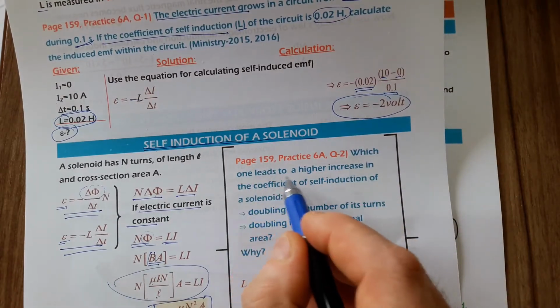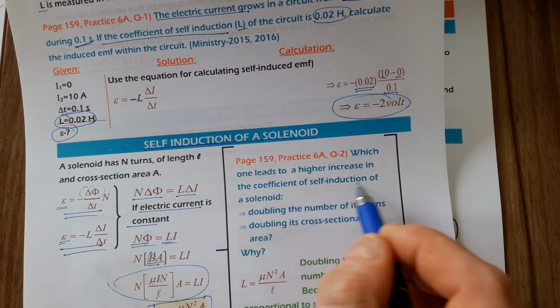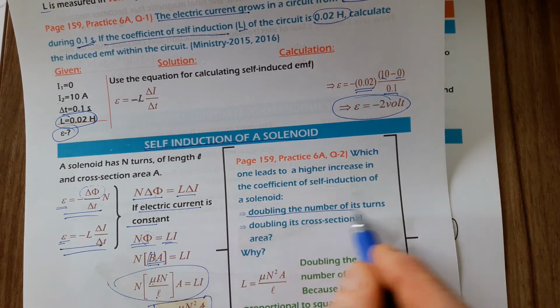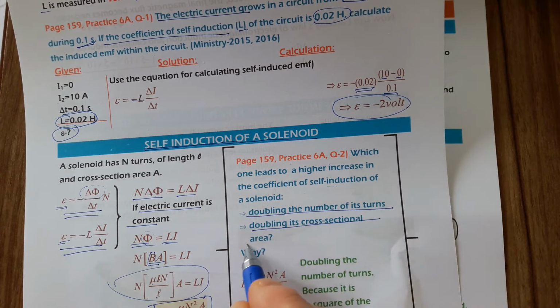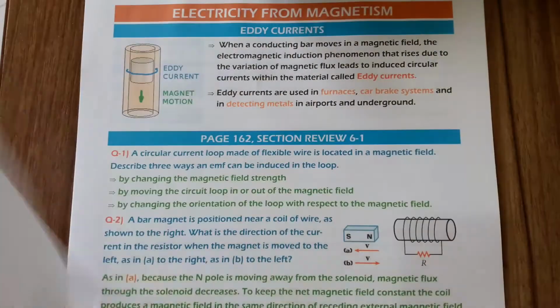Which one leads to a higher increase in the coefficient of self-induction of the solenoid? Doubling the number of turns, or doubling the cross-section area? Doubling the cross-section area increases the self-induction by 2, but doubling N increases it by 4 because it's squared.